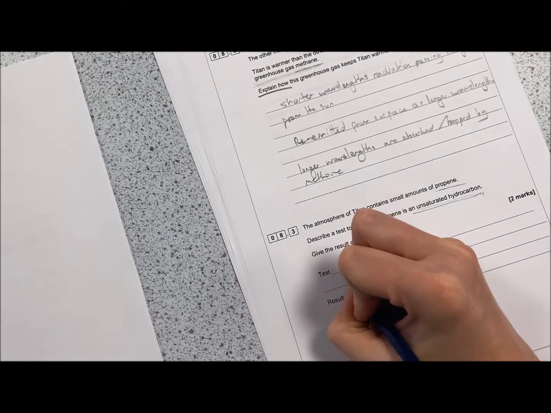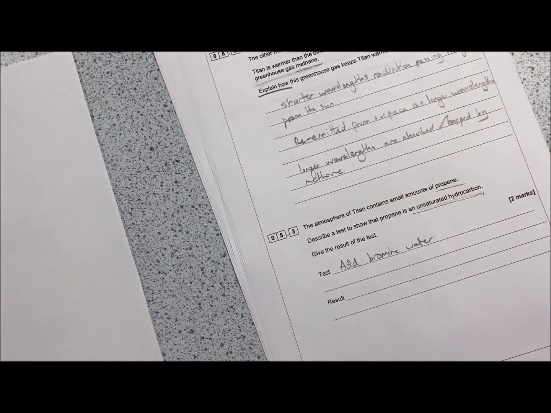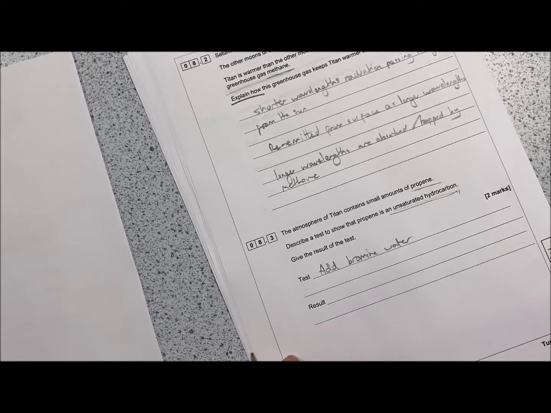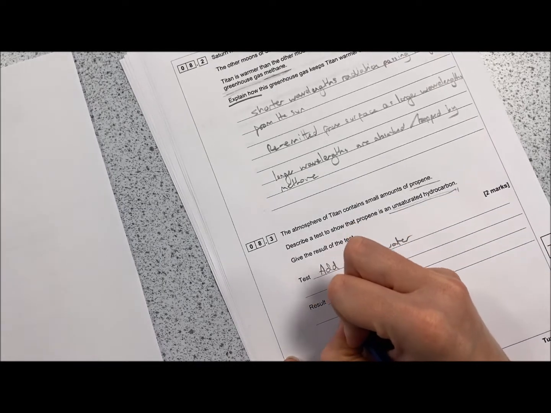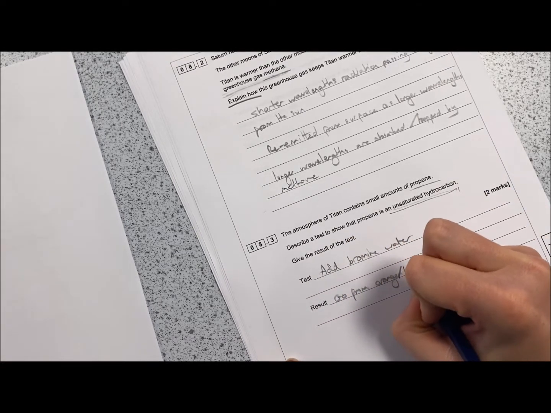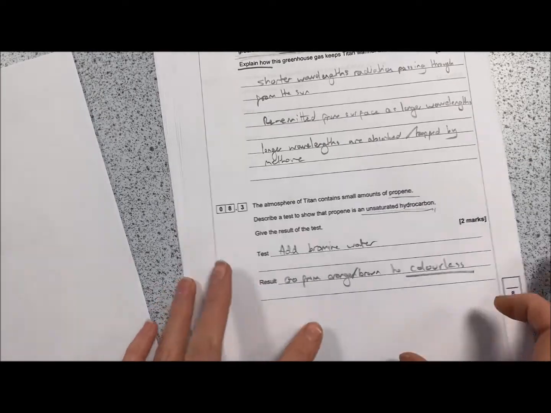The test is add bromine water. Remember, bromine is that kind of browny coloured liquid. And if it's unsaturated, then it will turn colourless. So it will go from orange or brown to colourless. Okay, colourless is key. It's not clear. It doesn't go clear. It goes colourless. Okay, because you can have coloured clear liquids. So it's a colourless liquid. That's the important part there.